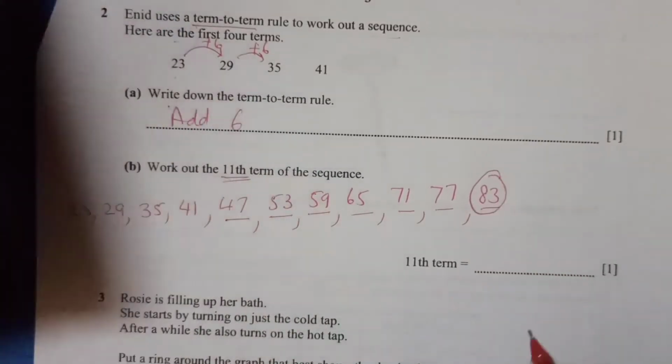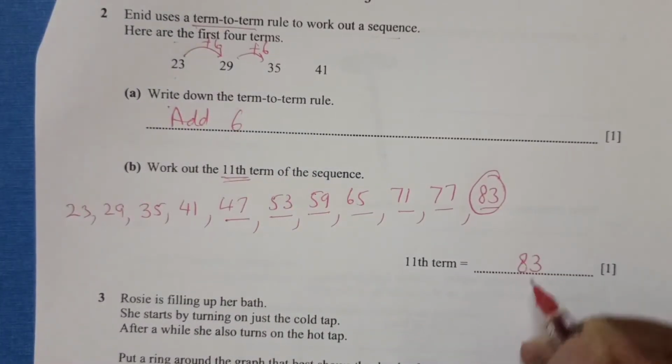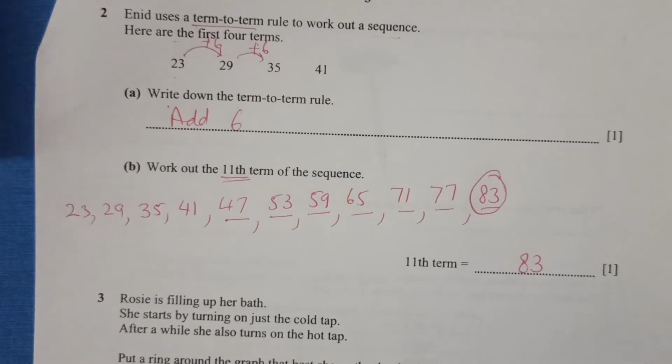So 83 will be the 11th term, or you can directly use the formula as I told you in the previous videos, right? Here I just used the term to term rule.